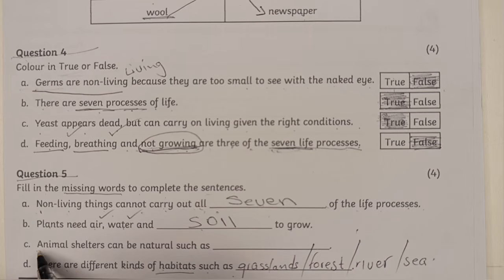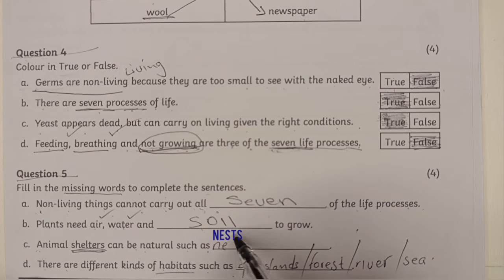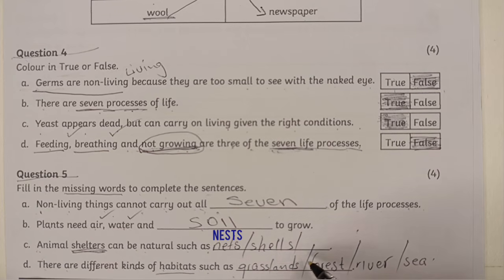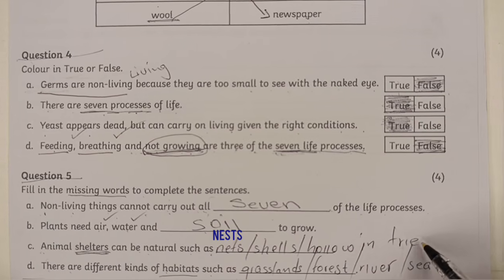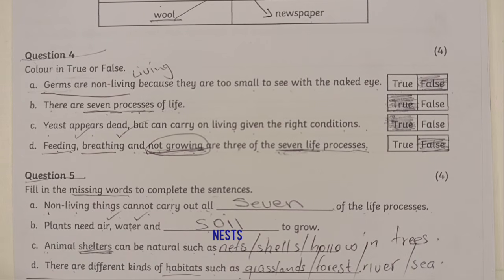We skipped C. Animal shelters can be natural, such as what? Animal shelters. So we want examples of animal shelters. It can be nests for birds. It can be shells. It can be hollows. Some live in hollows in trees. Like that.